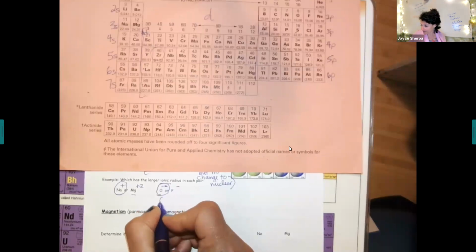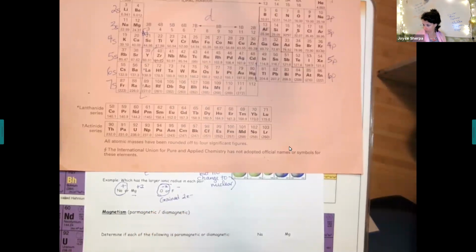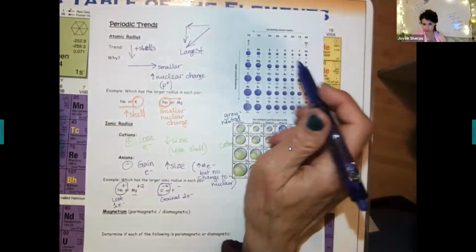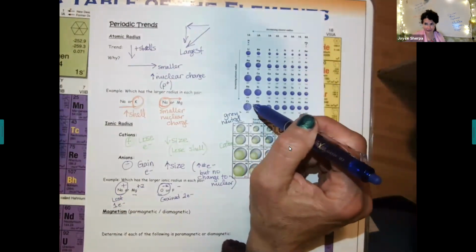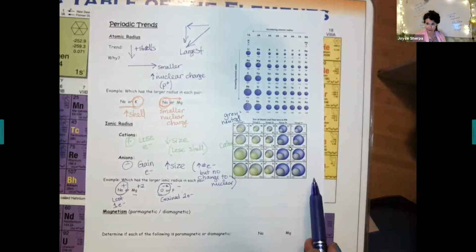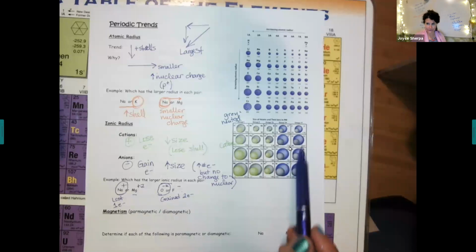All right, oxygen and fluorine. This is a -2. This is a -1. So the O -2 because it gained 2. This one because it gained only 1. But they both gained a shell. So the atomic radius trend is very clean. It's like perfect as you go across, as you go down. The ionic trend, though, has to do with how much they gain and lose, and also with the nuclear charge a little bit.